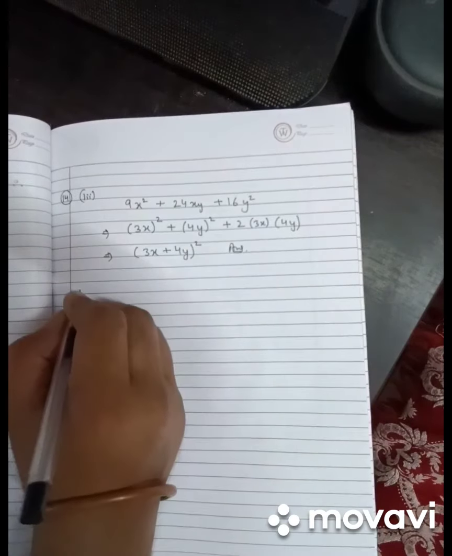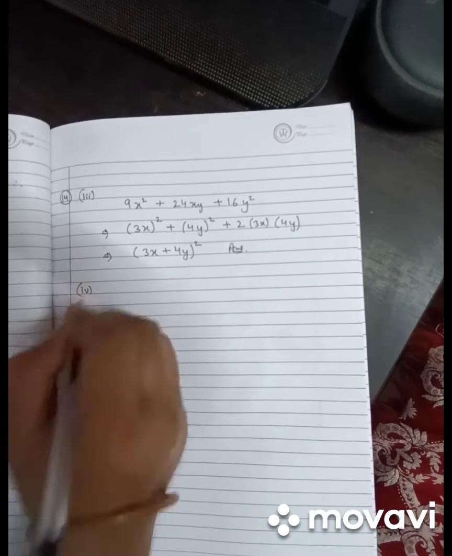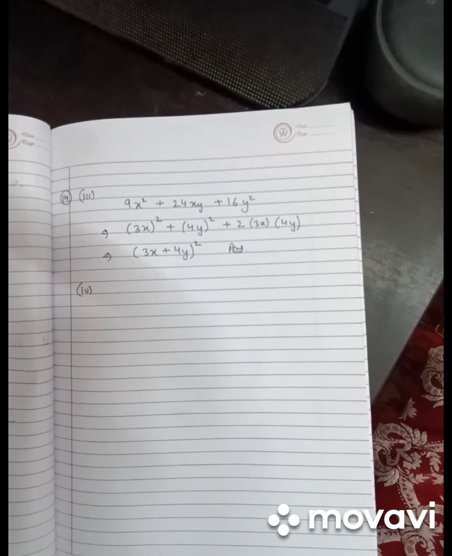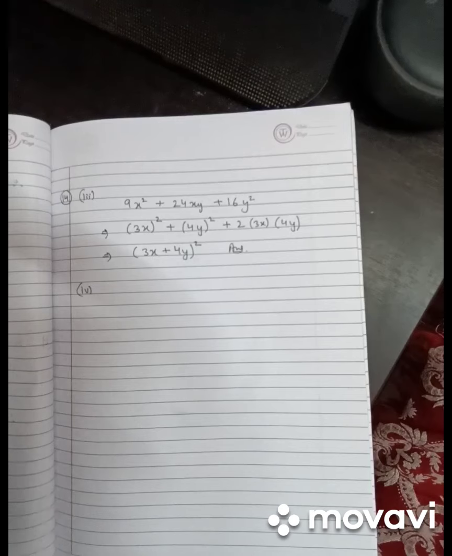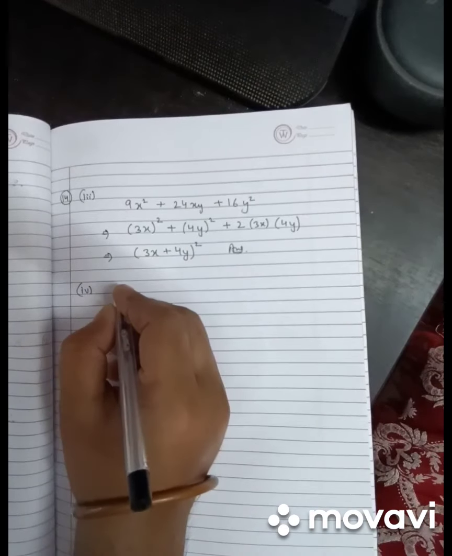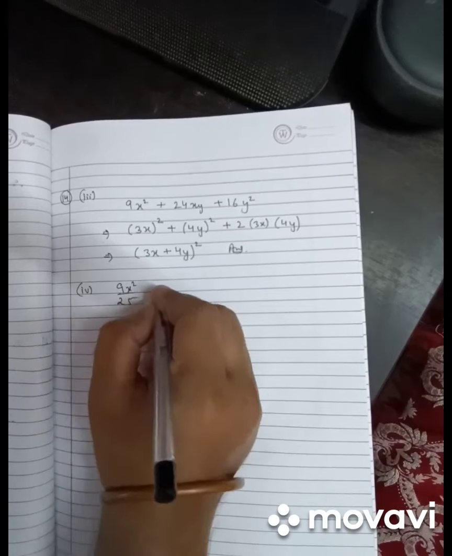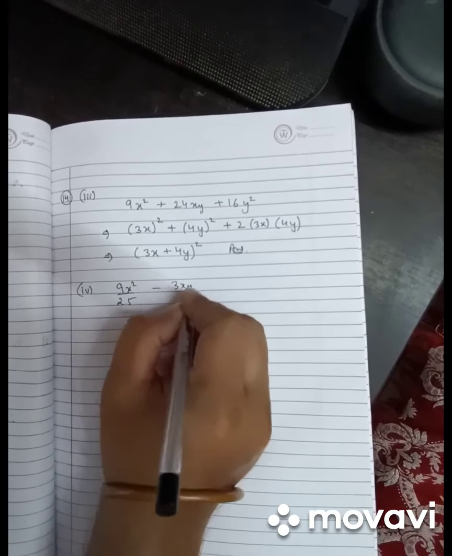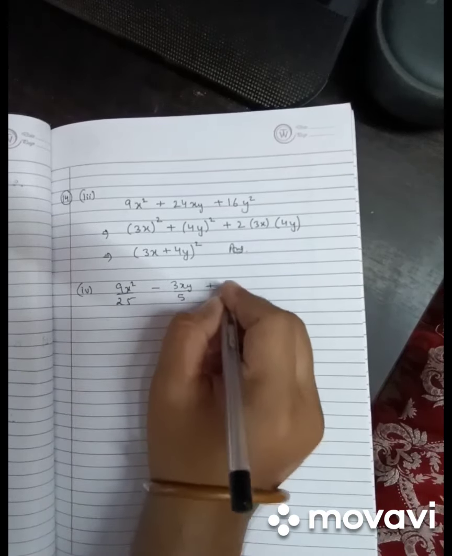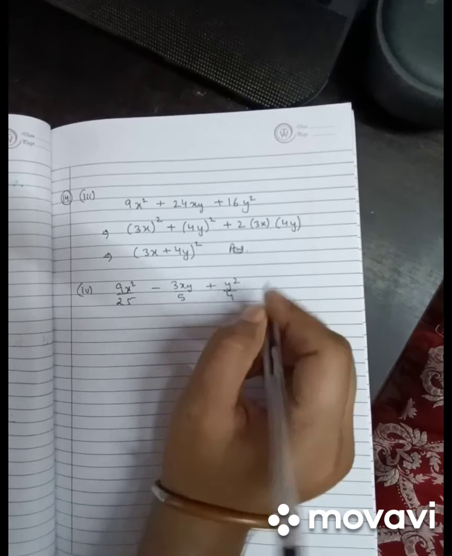Let's do one more part of this particular question, that is the fourth part. In the fourth part, we have been given fractions, right? So the fourth part is 9x square upon 25 minus 3xy upon 5 plus y square upon 4.